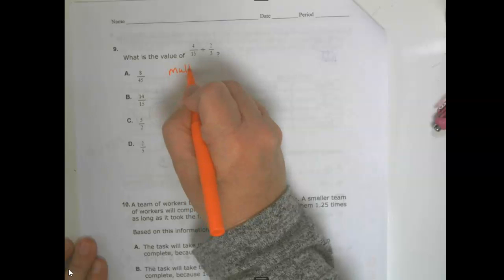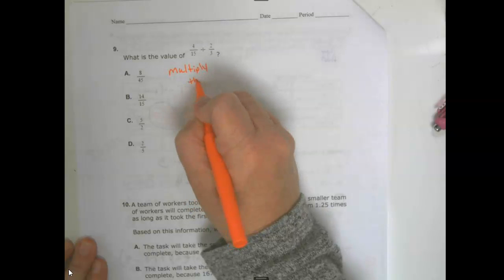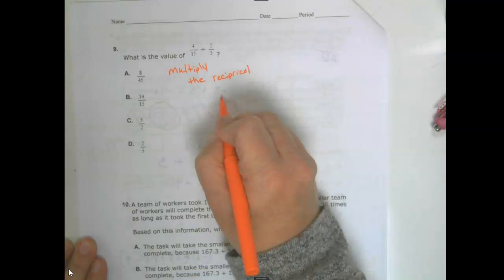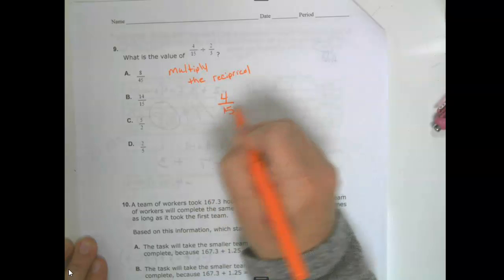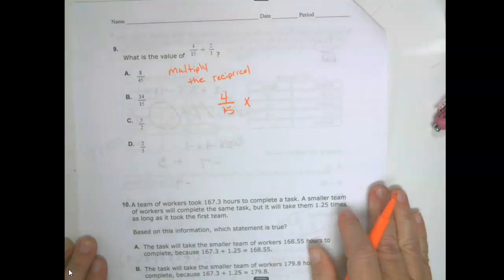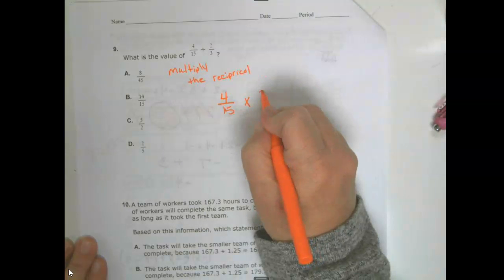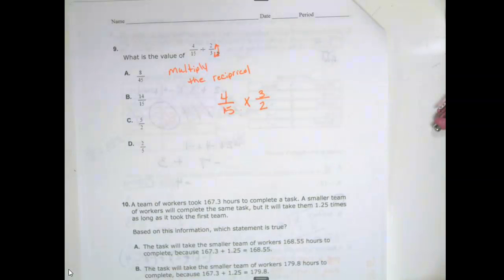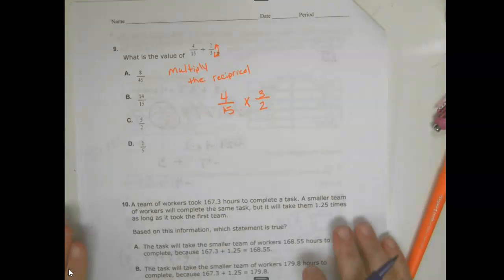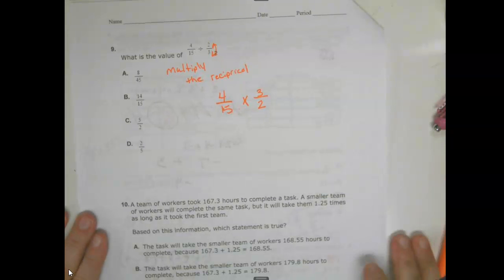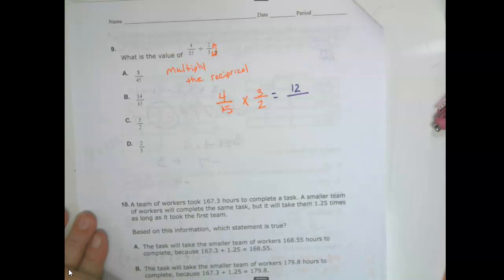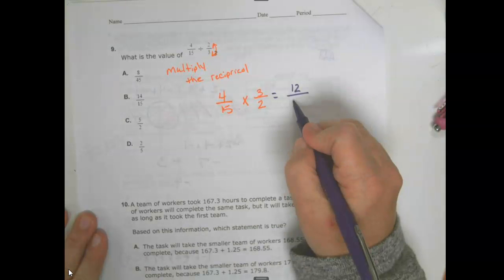So to divide fractions, you need to multiply the reciprocal. I keep 4/15. I multiply, and I multiply 3/2 because this is the reciprocal. 4 times 3 is 12. 15 times 2 is 30.